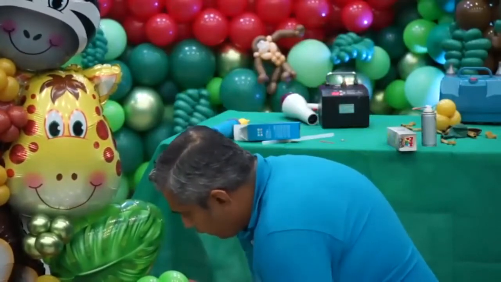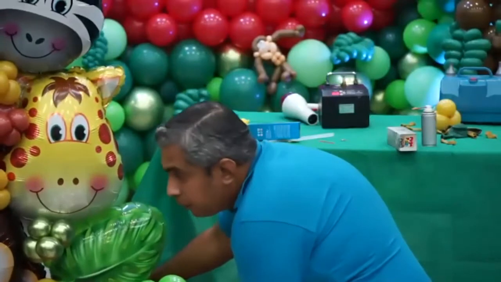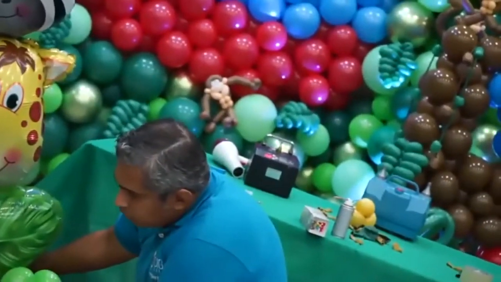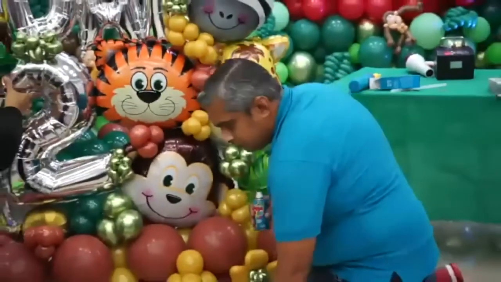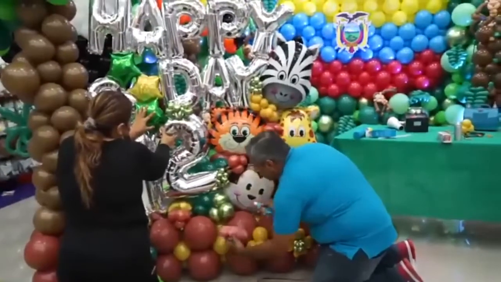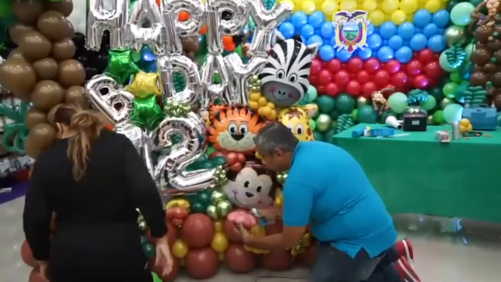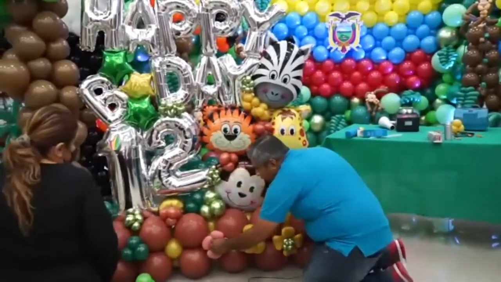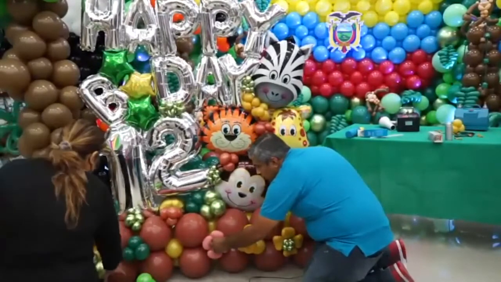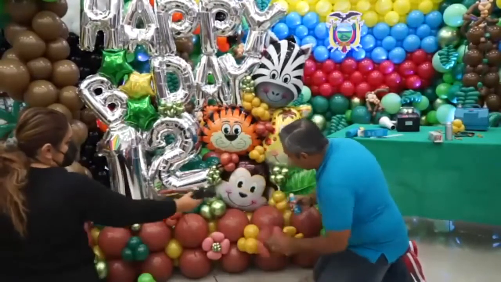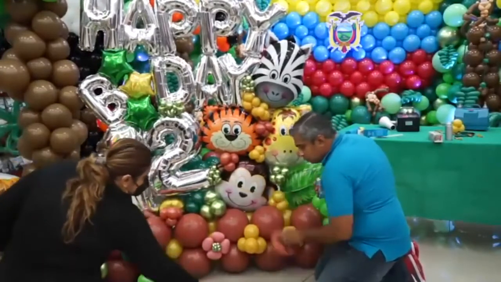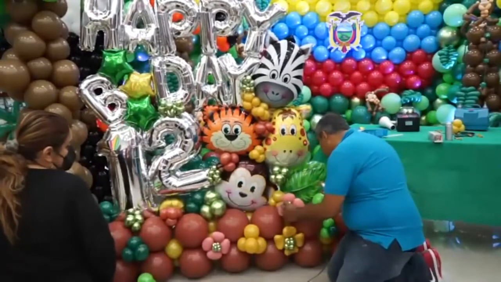We are gluing some flowers also. I'm checking where I have to glue these flowers. Remember that he will teach us later how to do these flowers. Sorry, I gave you my back to the camera, but I need to glue more balloons to the bouquet. I hope you like the design that we made for you today.